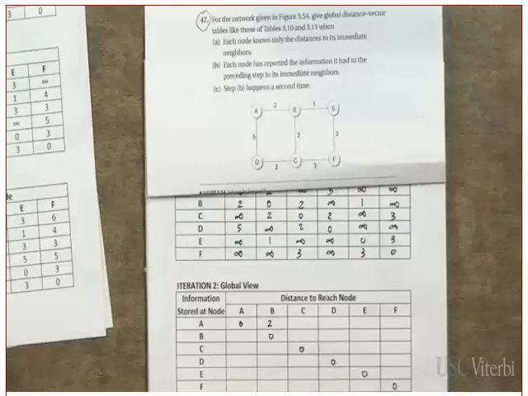B to C is 2. B to D, 4. And B to E, 1, and B to F. B to F, we have 5 versus 4, right? 4.